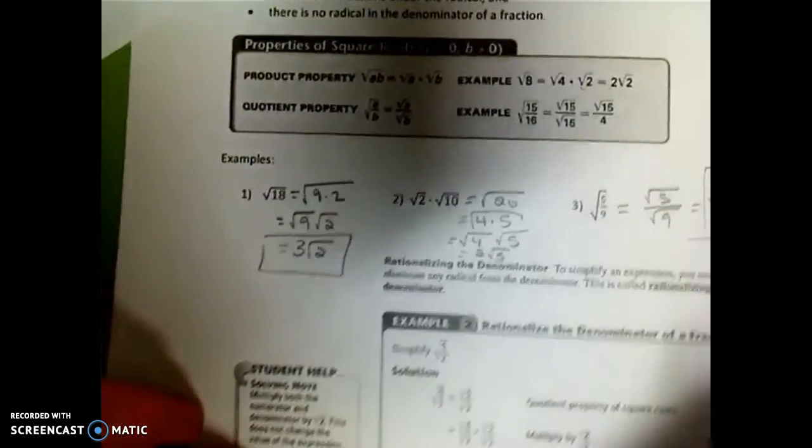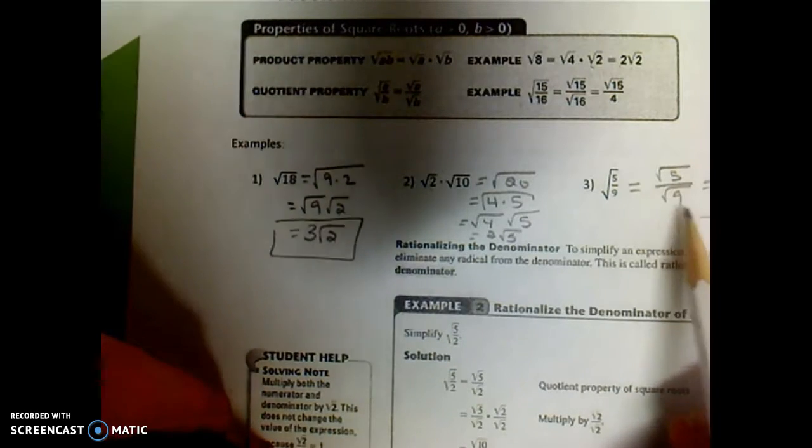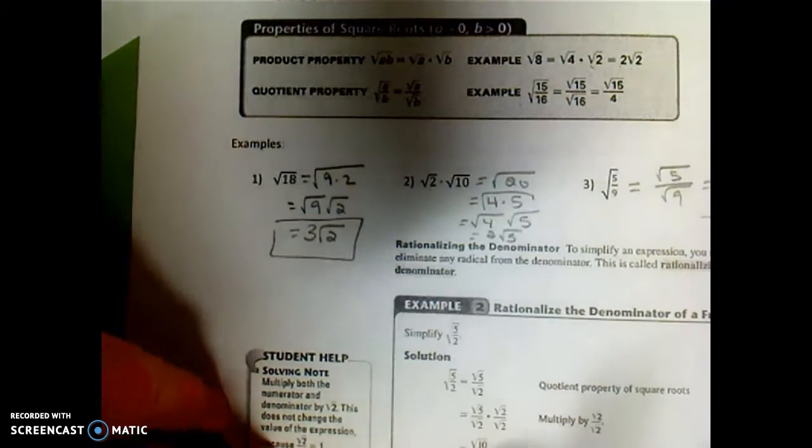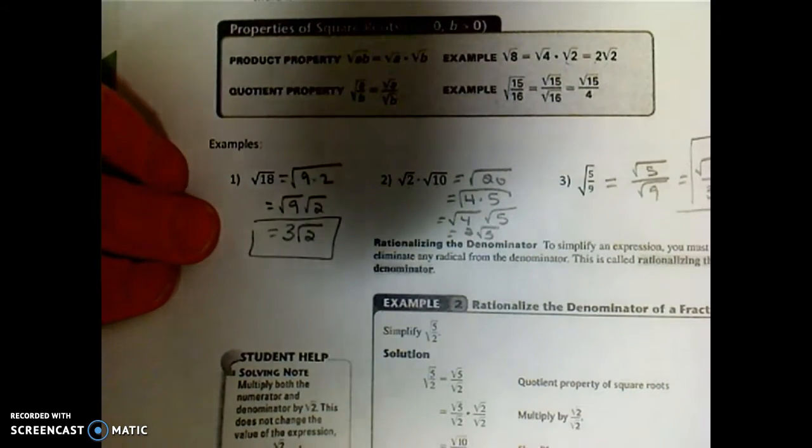Now, sometimes my expression in the denominator does not simplify so nicely. I can't leave a radical in the denominator. We're going to use a tactic called rationalizing the denominator to simplify that type of expression.